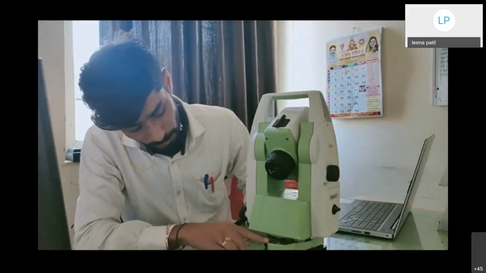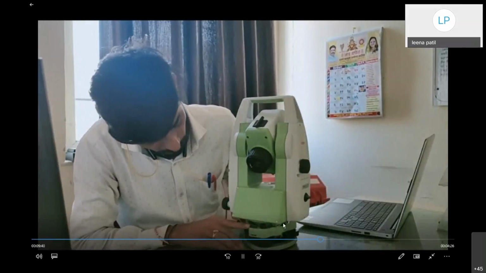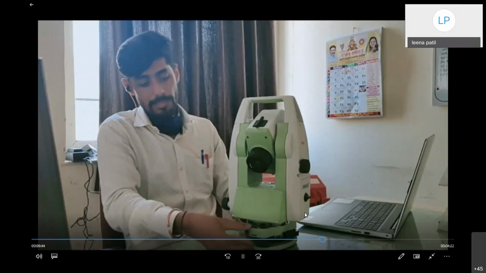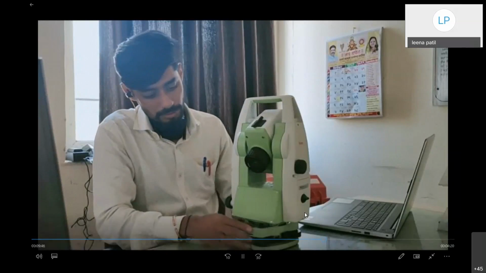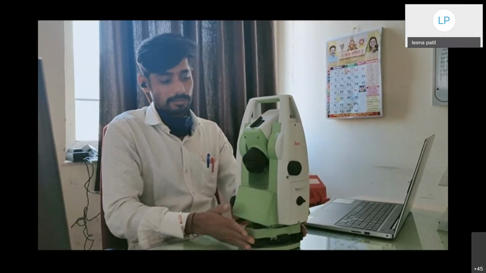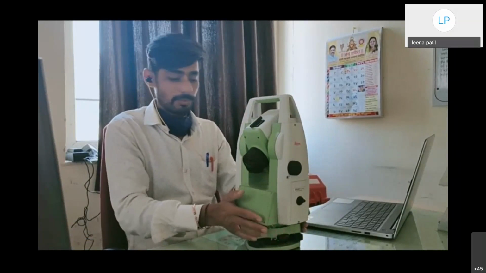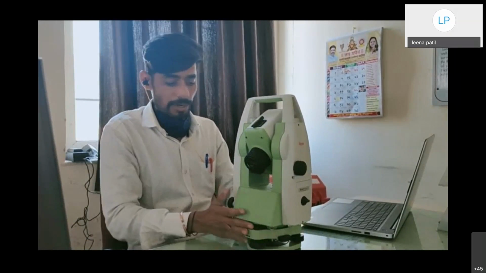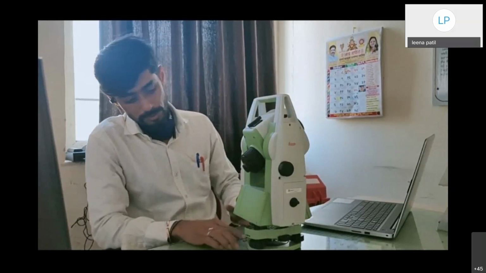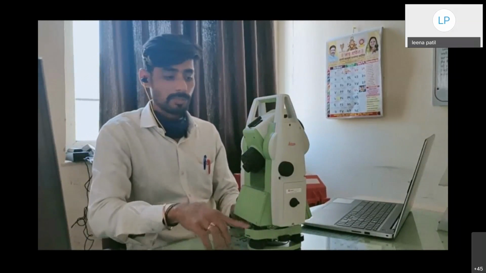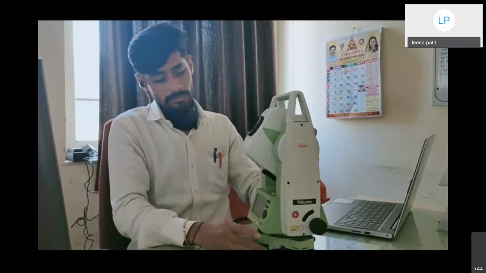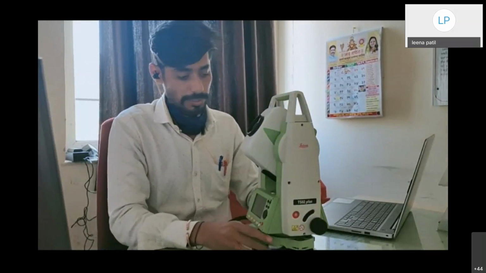Here one bubble tube is also provided. This tube is provided to level the tripod stand or tribrach, because without leveling we cannot do any type of survey properly. So we have to complete proper leveling by using tubes. So first of all, we have to level this bubble tube by using the 3/4 foot screws. We have to level the overall instrument.